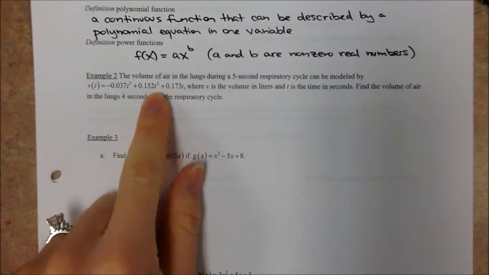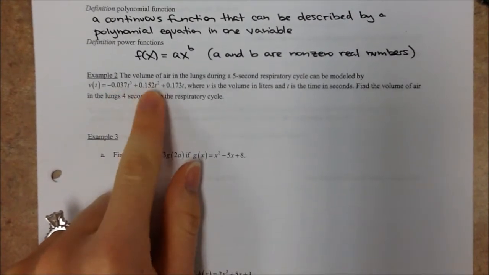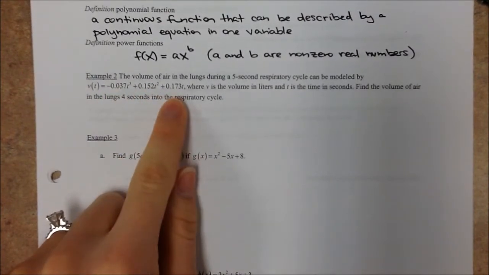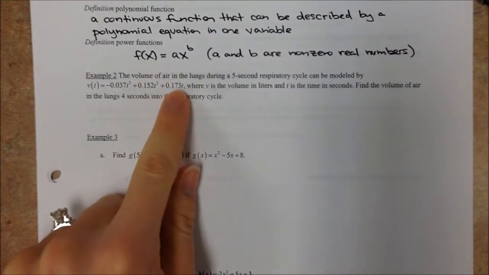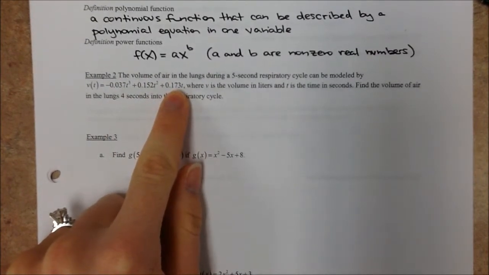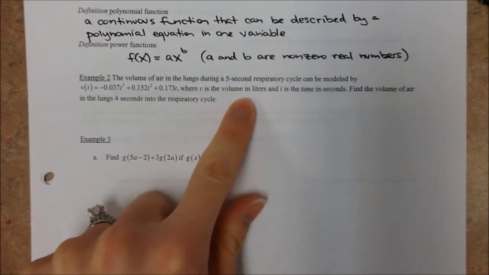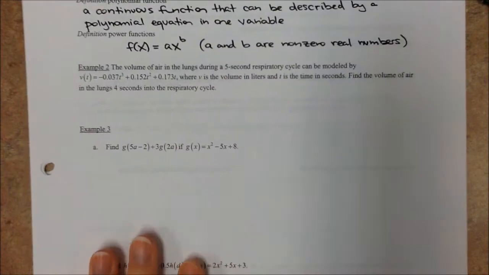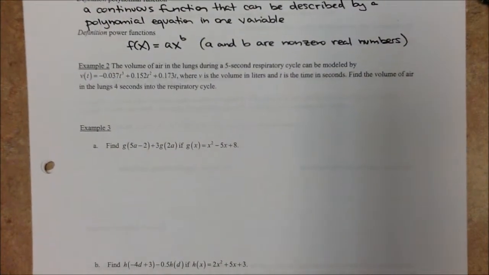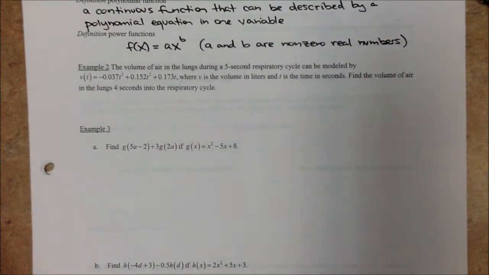This is technically a polynomial function, even though we have some crazy coefficients here, these weird decimal values. It's in standard form because we have t to the third, then t squared, then t. There just doesn't happen to be a constant here. They tell us v is volume in liters and t is time in seconds, and it goes just for 5 seconds. Find the volume of air in the lungs 4 seconds into the respiratory cycle.